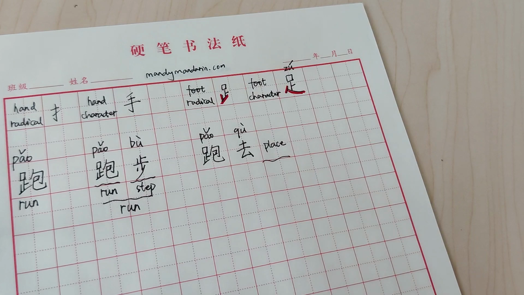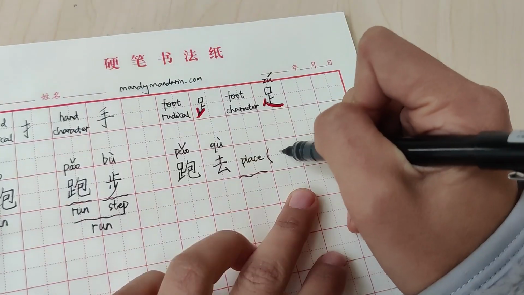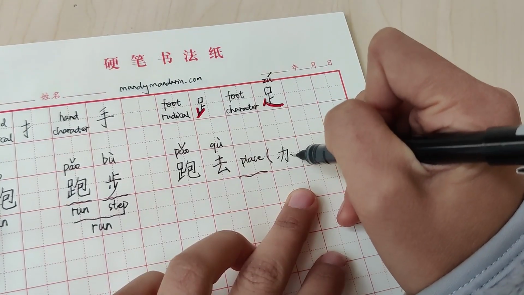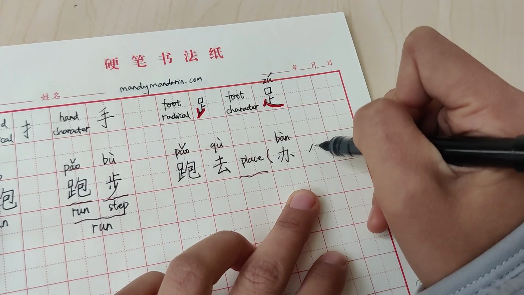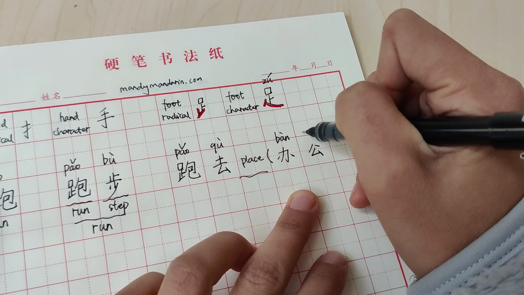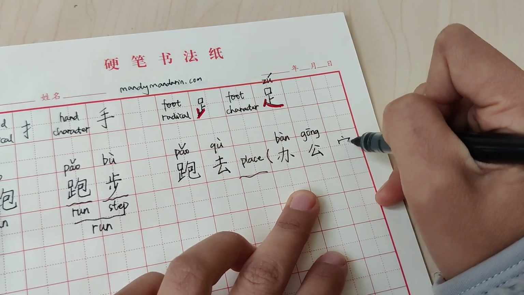For example, you say I run to the office, right? 跑去办公室. 办公室.